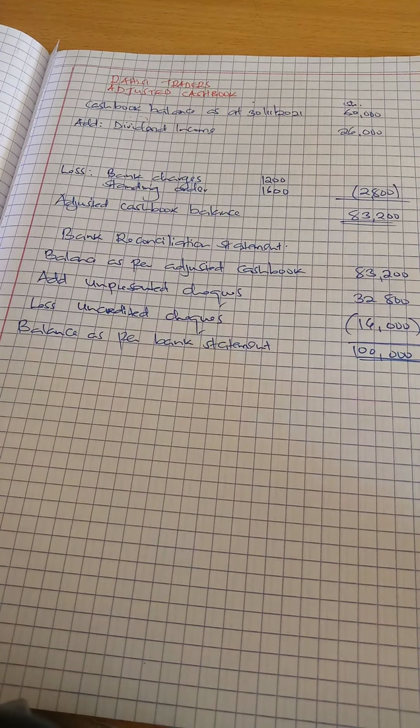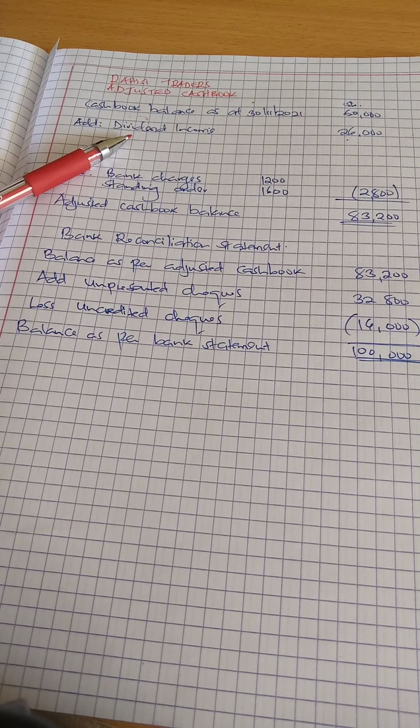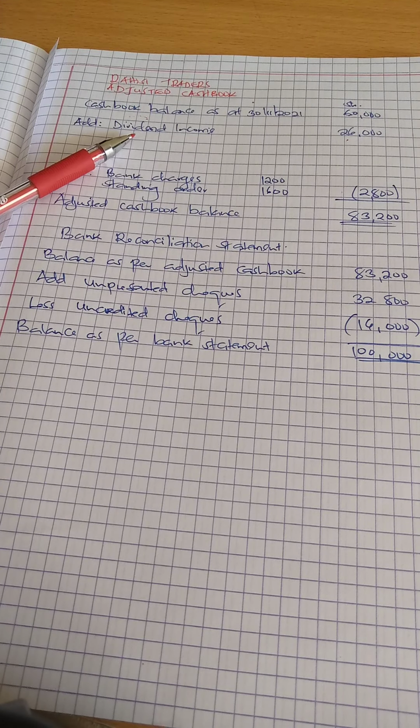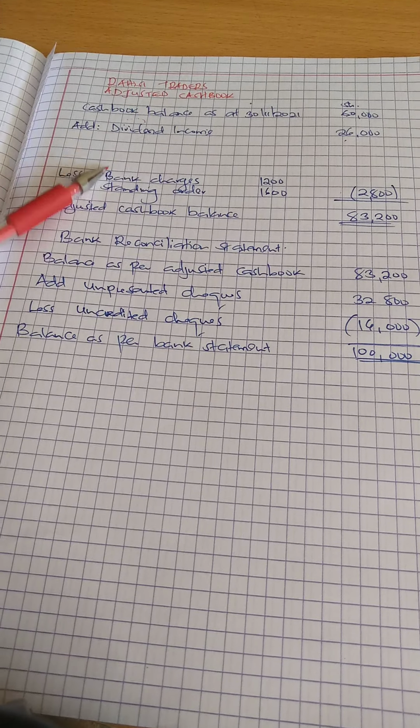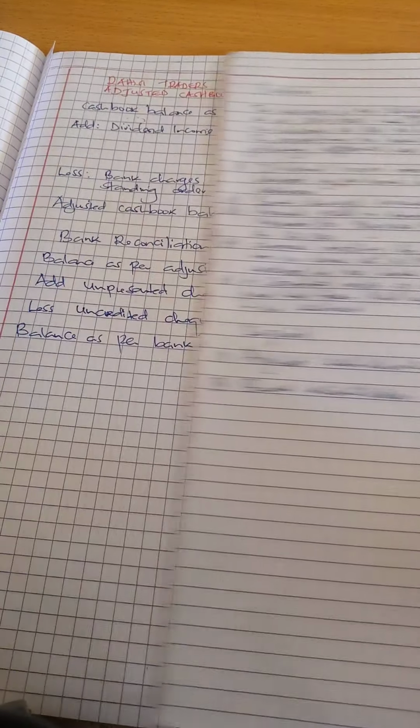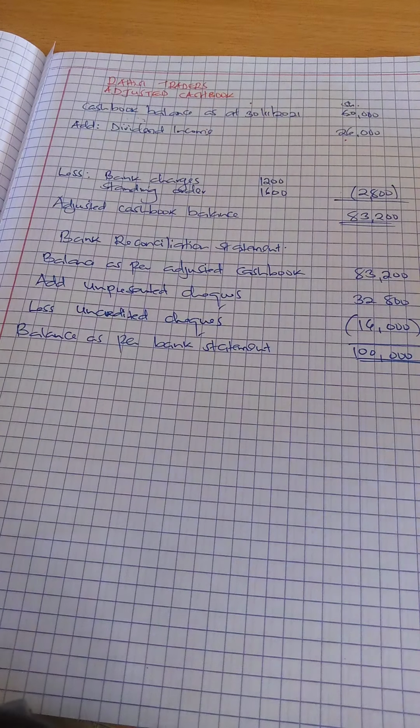So what you're supposed to do, anything that went in the bank in form of an income and is missing in the cash book, you have to add it in the cash book as well, because our intention is to ensure whatever we have in the cash book and what is in the bank, they agree. So when you look at the first transaction, you are told dividend income amounting to 26,000 collected by the bank did not appear in the cash book. That one you also have to add, it's an income, so you add it in the cash book. So you have 26,000.